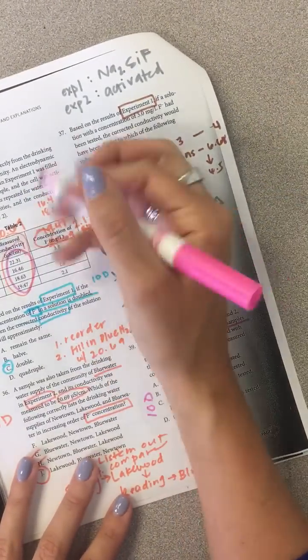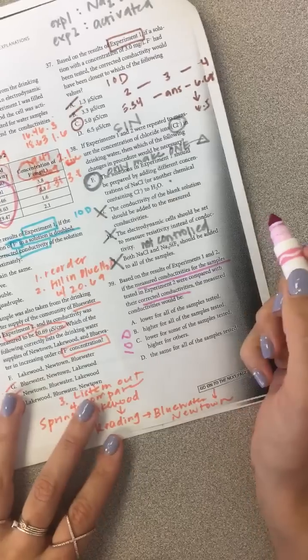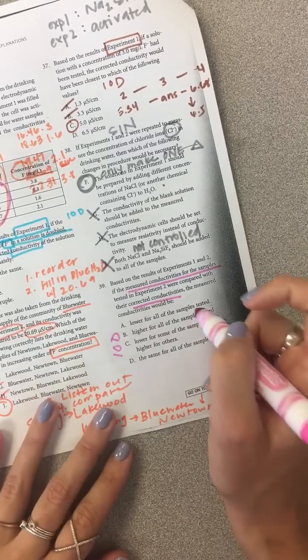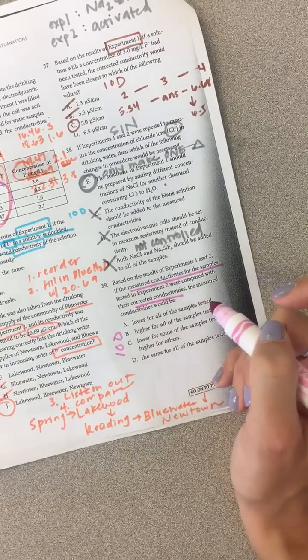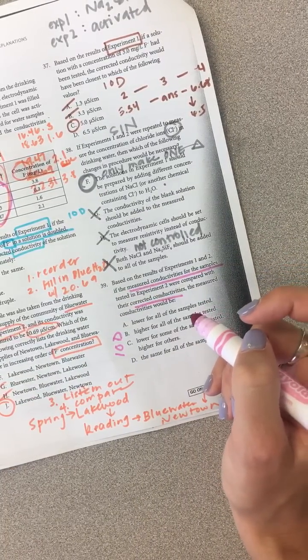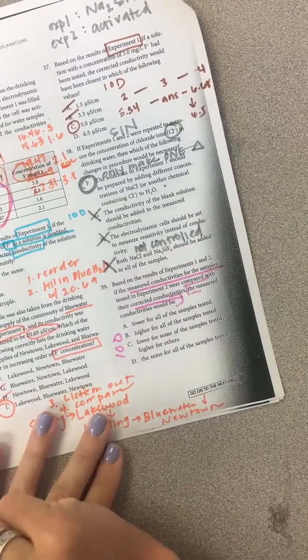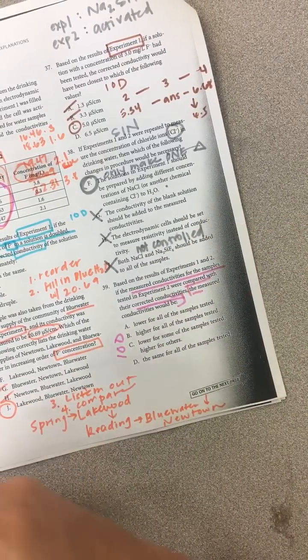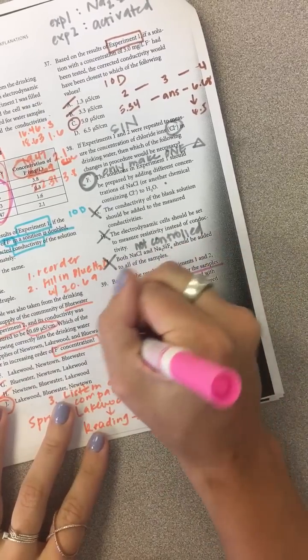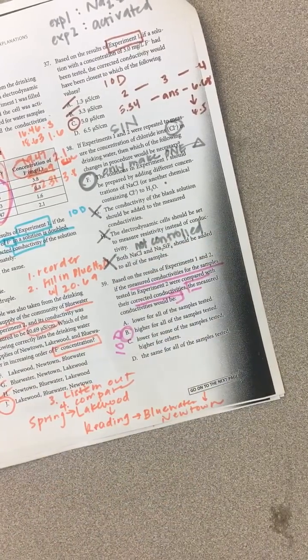So let's go back here. So this is your measured. So if we had the corrected conductivities, right? They would be... the measured conductivities would be, so make sure you know which one you're talking about, because in this question we're talking about measured, and it would be higher. We found out that they were higher. So 39 is B.